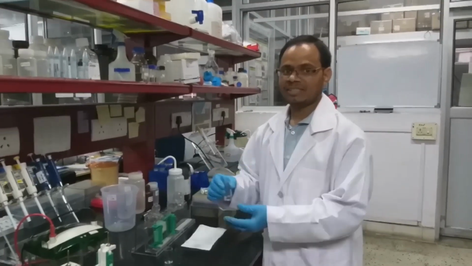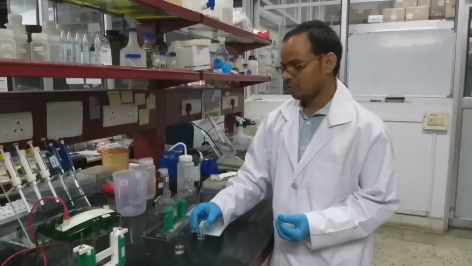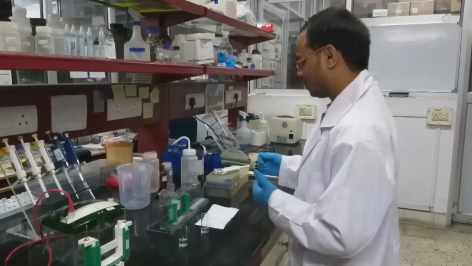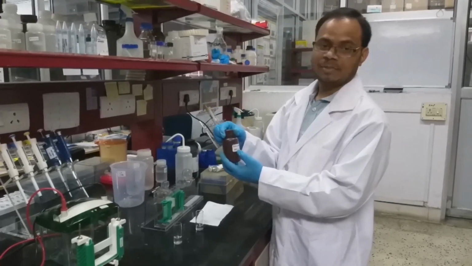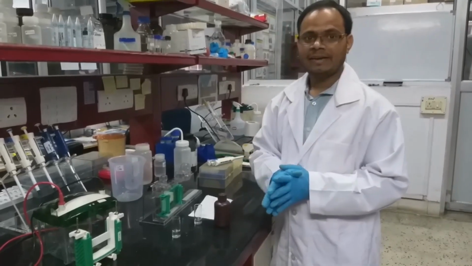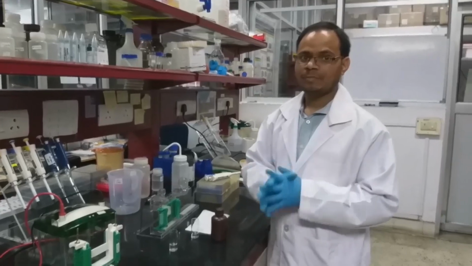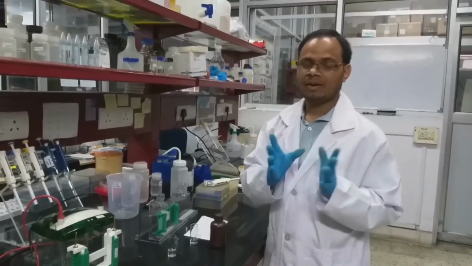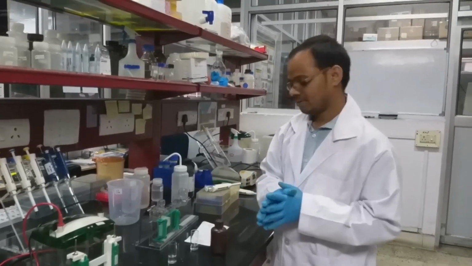I am going to add sequentially 4 ml of water. Now I have to add 3.3 ml of already prepared 30% acrylamide. Already in the introduction I explained how much percentage we have to prepare and how much quantities of acrylamide and bisacrylamide need to be taken.